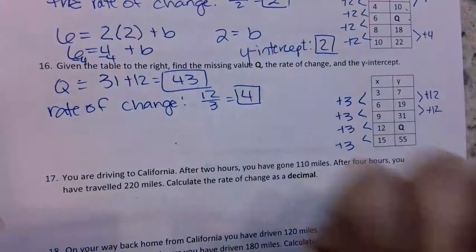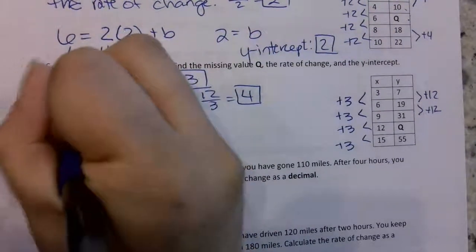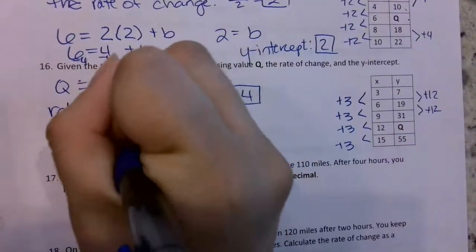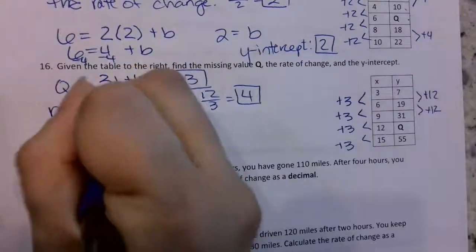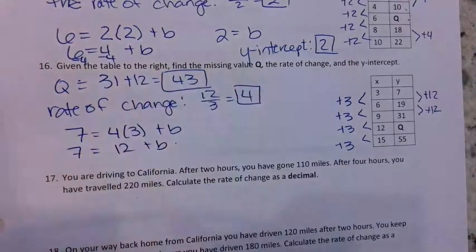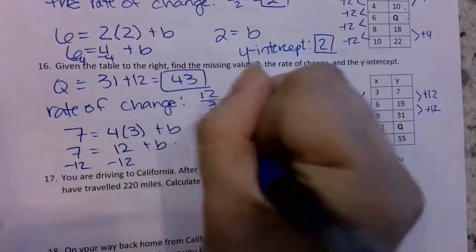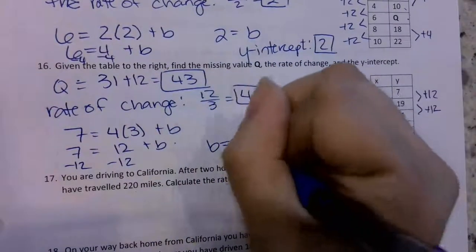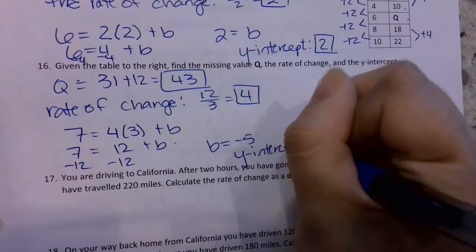And then I'm going to plug into my y equals mx plus b to find my y-intercept. So I'm going to do 7 equals 4 times 3 plus b. 4 times 3 is 12. And I'm going to subtract 12 on both sides. I get b equals negative 5, so my y-intercept is negative 5.